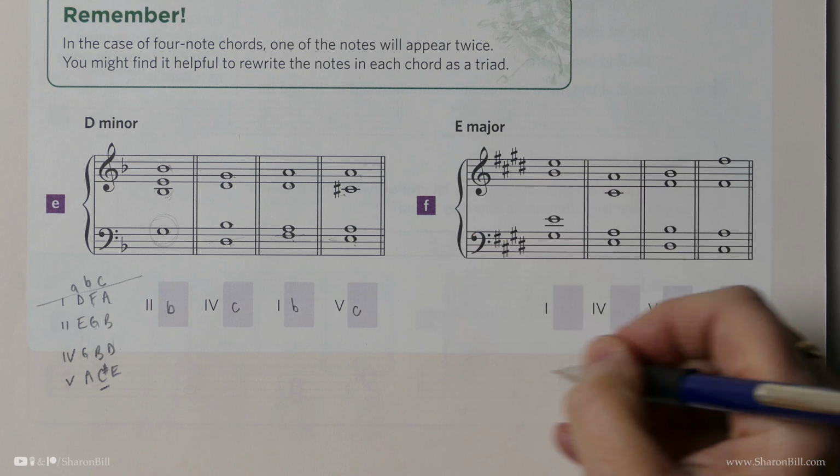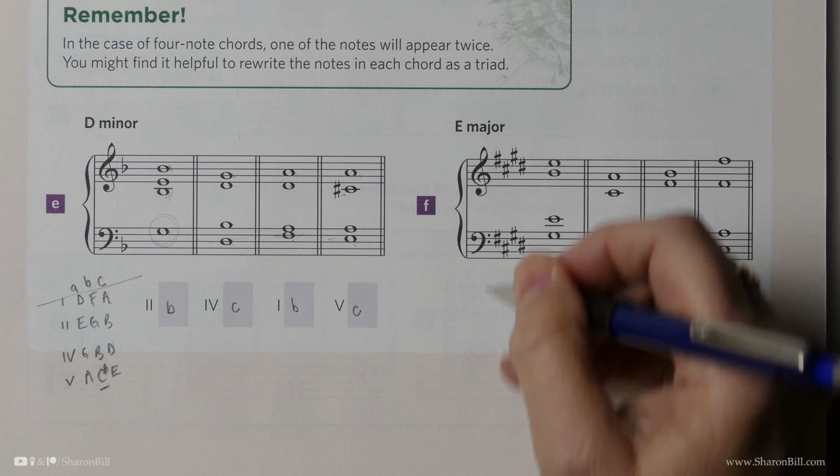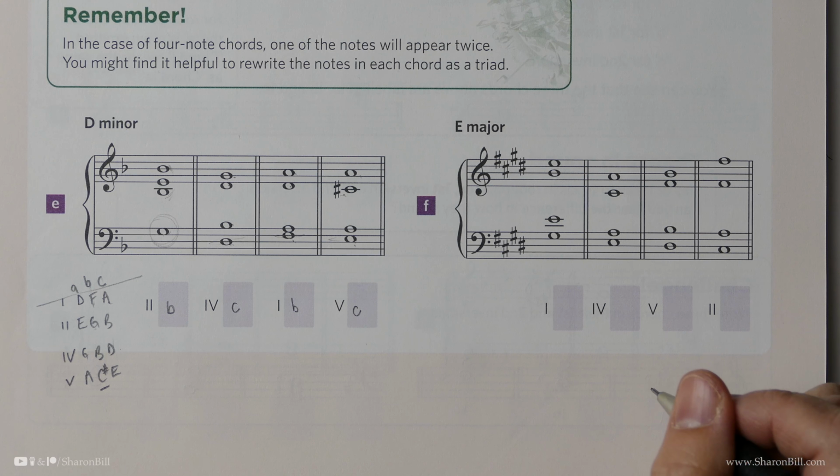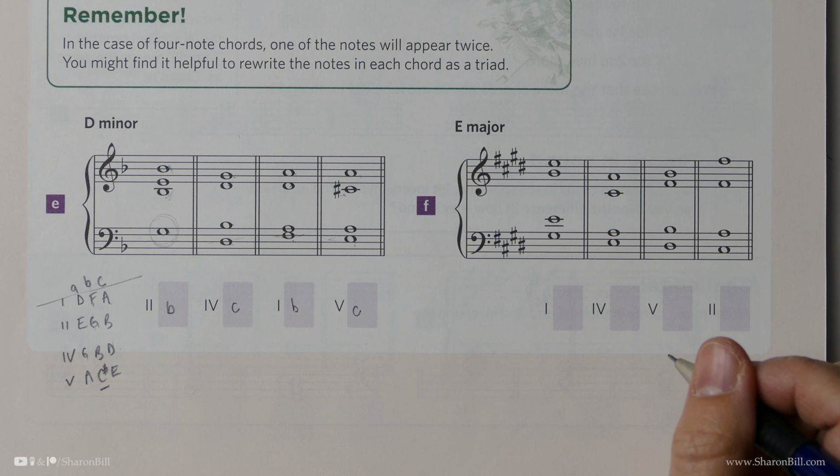So perhaps if you haven't done so already, just try this last one on your own. So press pause and then pop back into the video and we can check this through together.